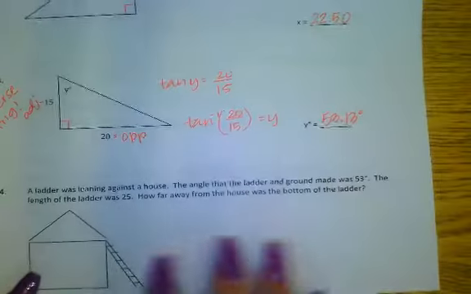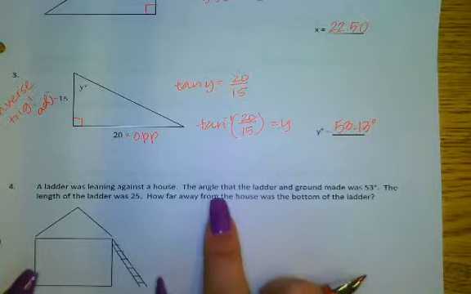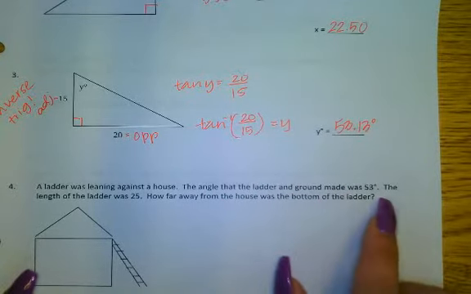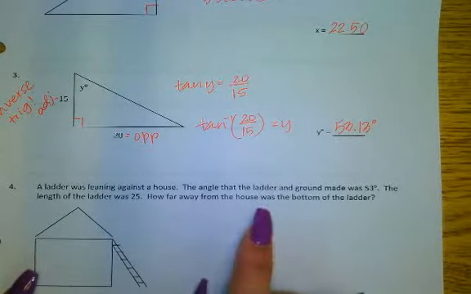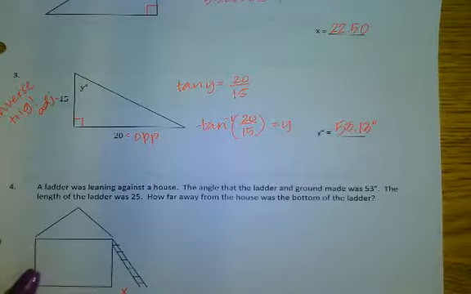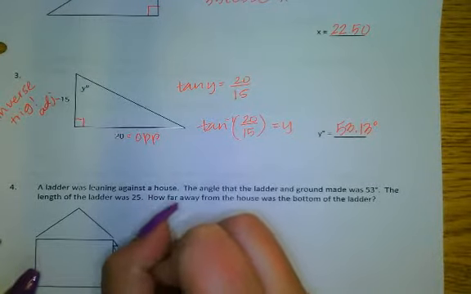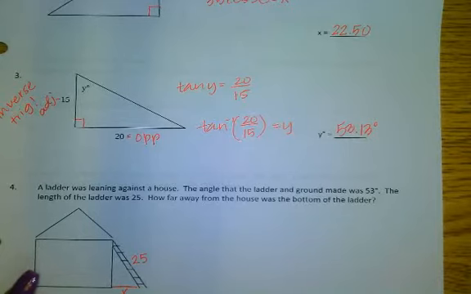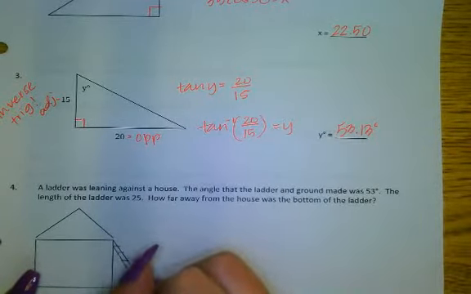Okay, the last one, number 4, little word problem. A ladder was leaning against a house. The angle that the ladder and ground made was 53 degrees. The length of the ladder was 25. How far away from the house was the bottom of the ladder? Okay, so this is what we're looking for. What do I know? The hypotenuse is 25. And then we know that the angle that the ground meets the ladder is 53.